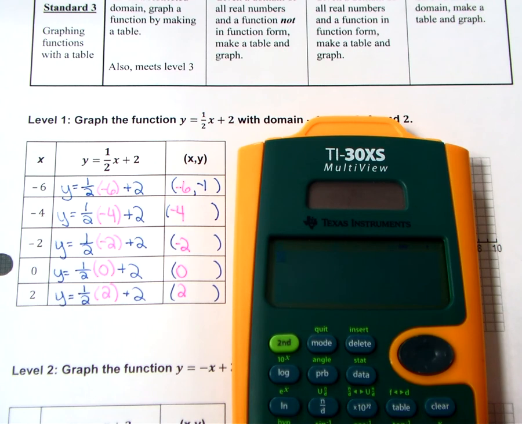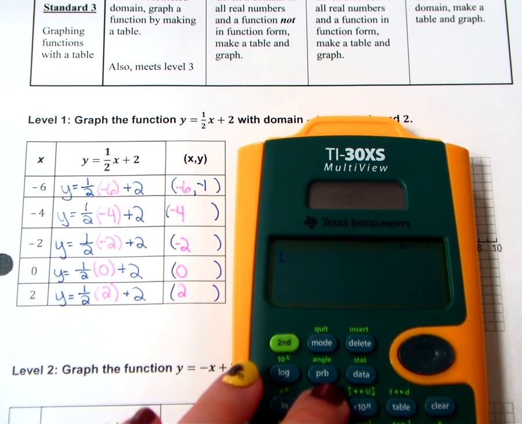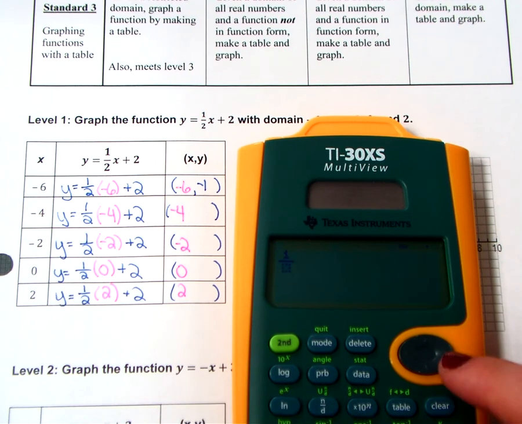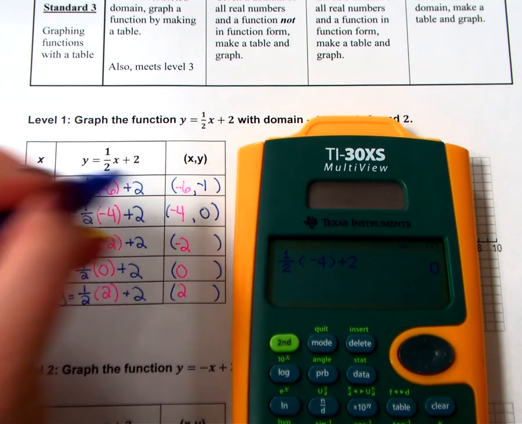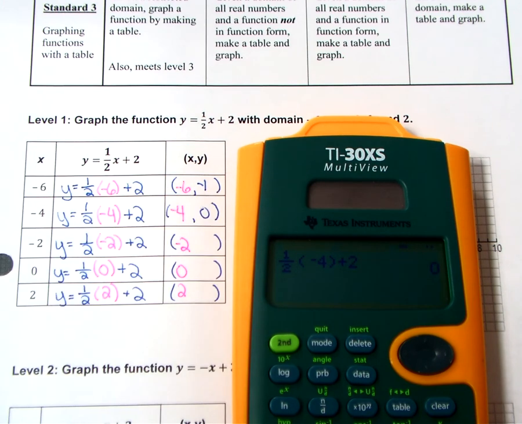So we have 1, and there's our fraction, over 2, arrow button, times -4 plus 2. And we get 0 for our y value. Now we're going to do it again. 1, fraction button, over 2, arrow out of the fraction, otherwise you'll still be typing on the bottom, parenthesis, -2, close parenthesis, plus 2. Oh, I forgot the plus sign.